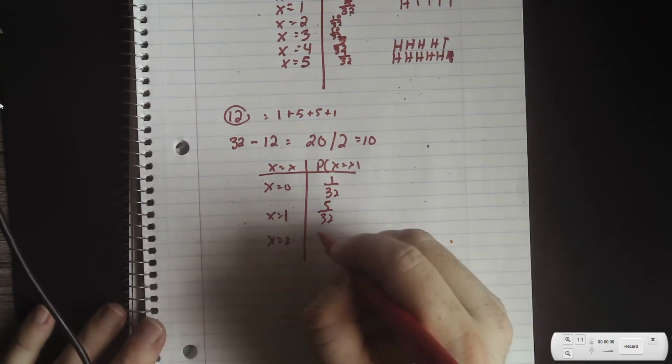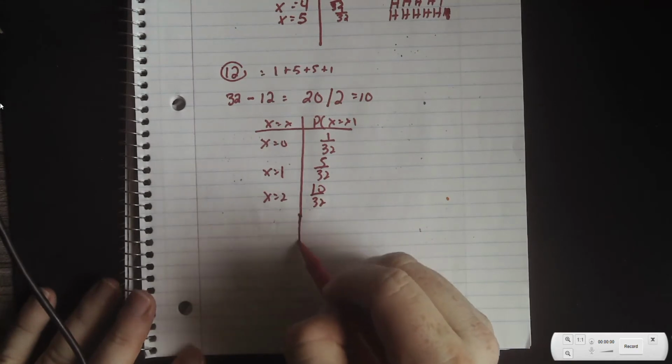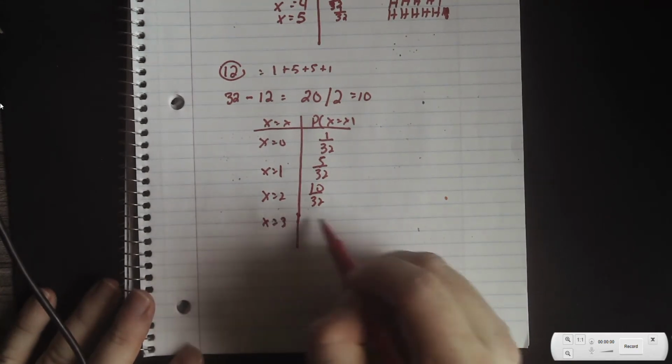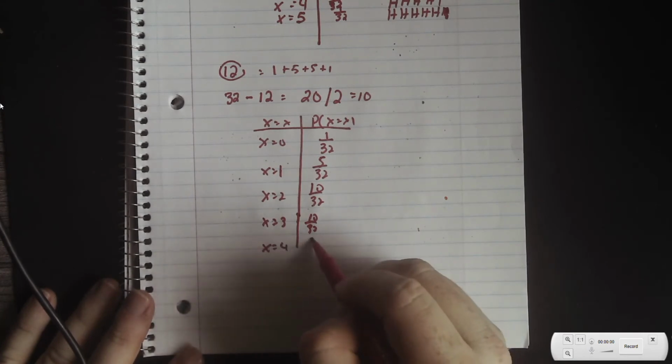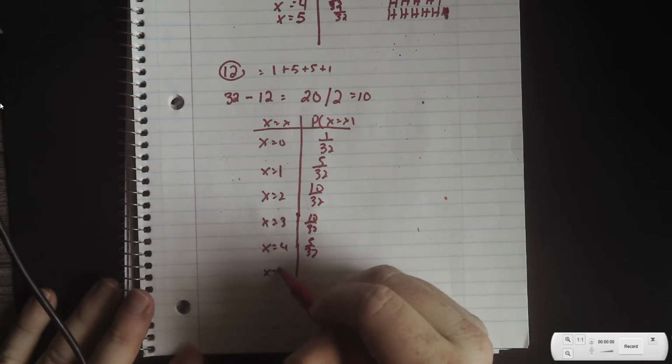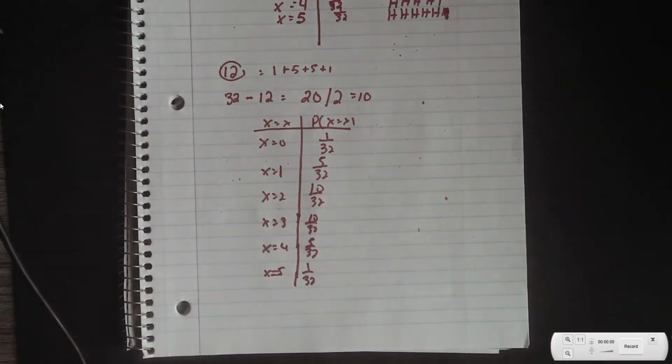X equals 2 is 10 over 32. X equals 3 is 10 over 32. X equals 4 is 5 over 32. And then x equals 5 is 1 over 32. And that's it. That's a probability distribution. It's not too bad.